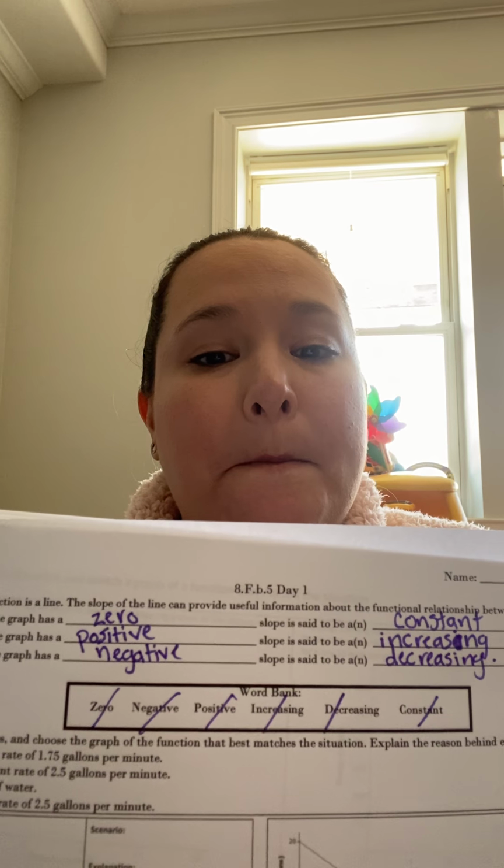And then finally of this part, it says the linear function of a graph that has a negative, go ahead and write that in. Slope is said to be a decreasing function, all right? Because if it's negative, that means that it is going down. So, as you are writing these out, if you need to, I have the completed ones on the Google Doc, so you can put them in there.